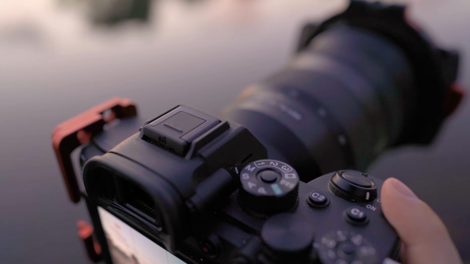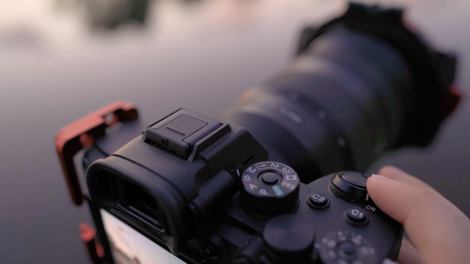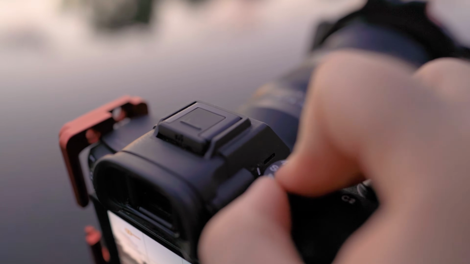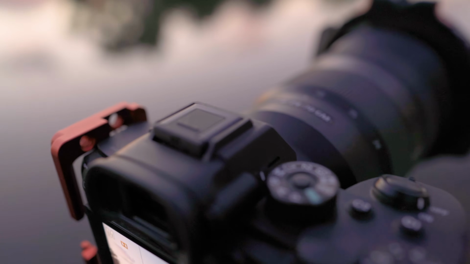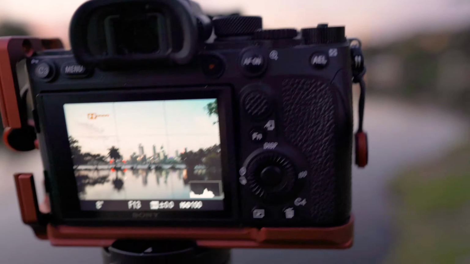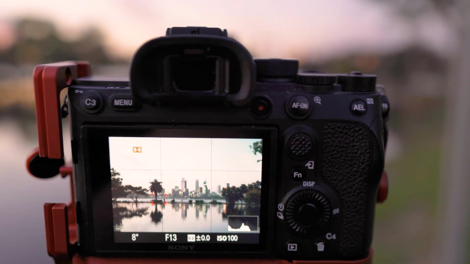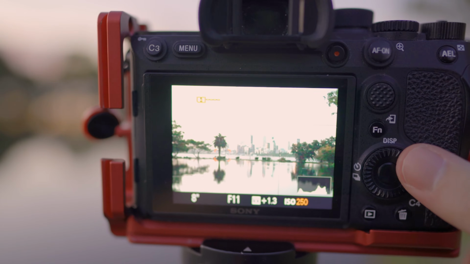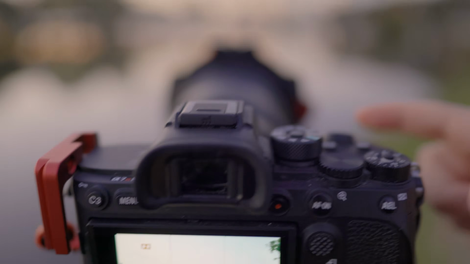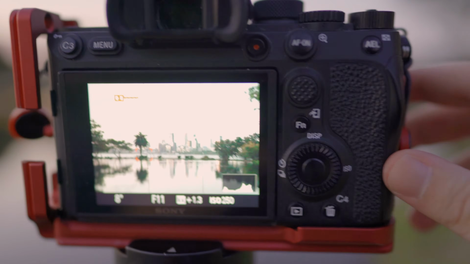So the two main shooting modes for landscape photography are full manual and aperture priority. Typically I stay in full manual because it gives me full control over everything. From there you have full control over your ISO, aperture and shutter speed. So I map ISO to the scroll wheel on the back. That way I have ISO, shutter speed and aperture all on control dials on the camera.